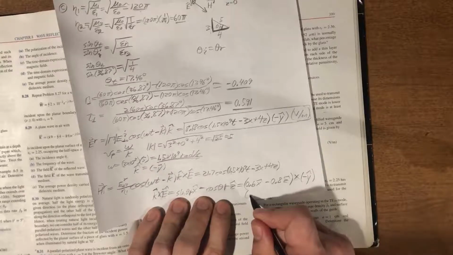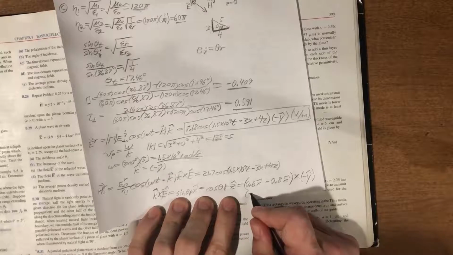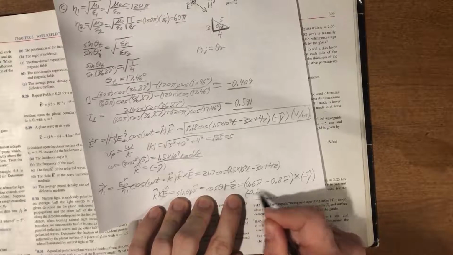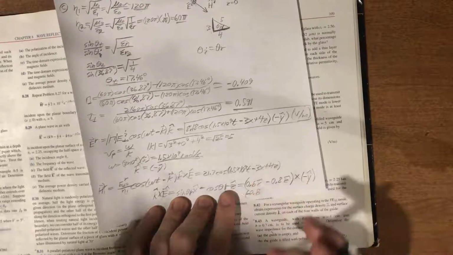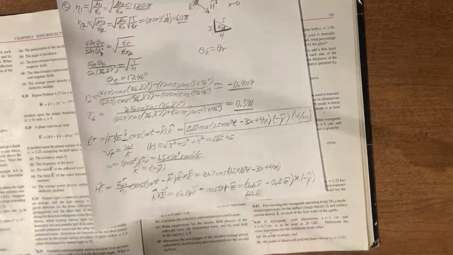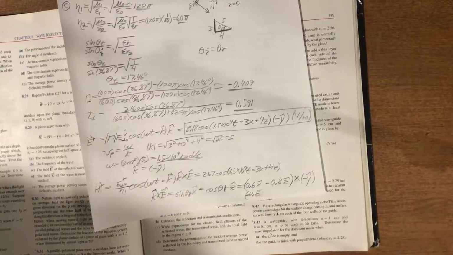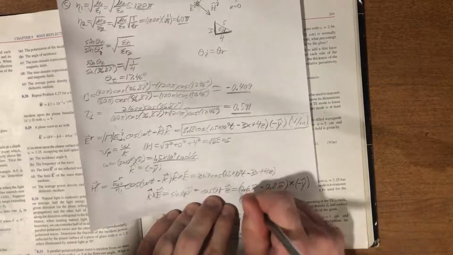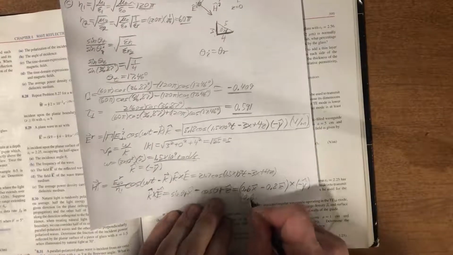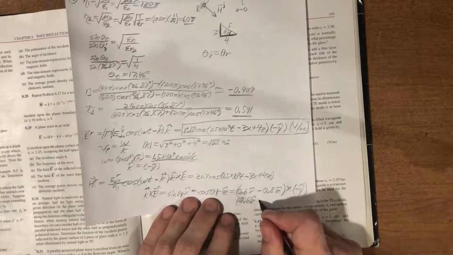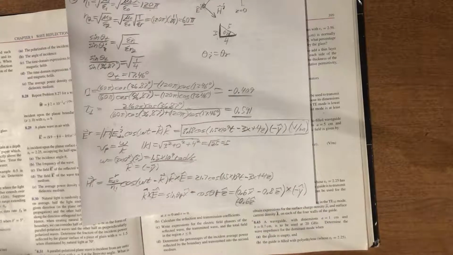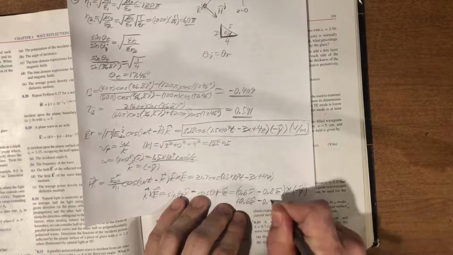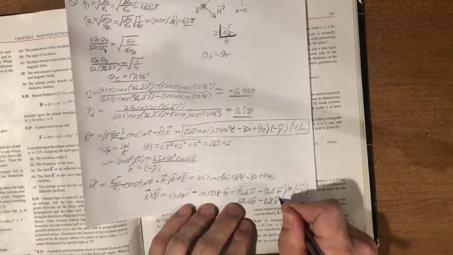So negative y hat cross x hat is going to give you 0.6 positive z hat direction, and then the other one is going to be minus 0.8 in the x hat direction.